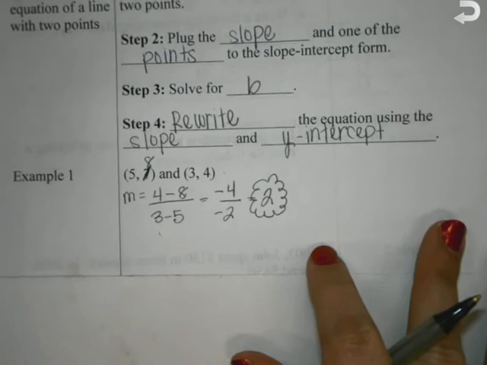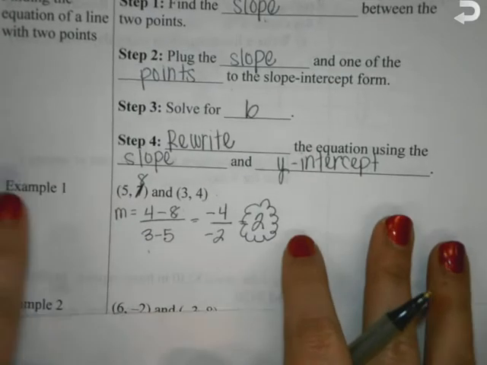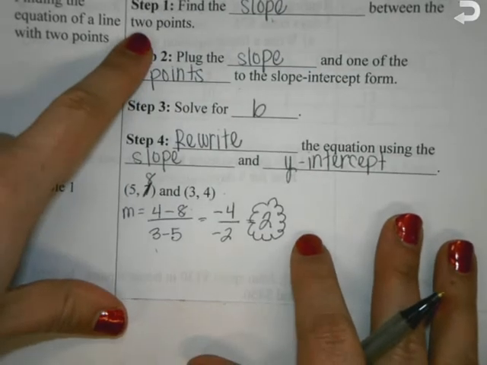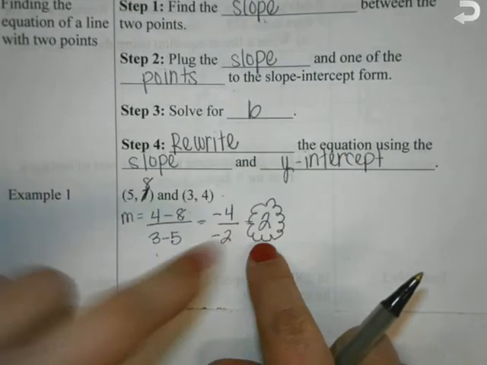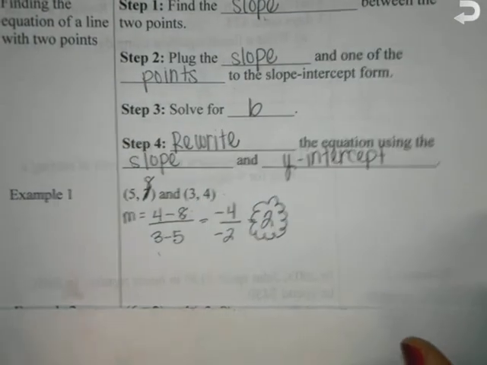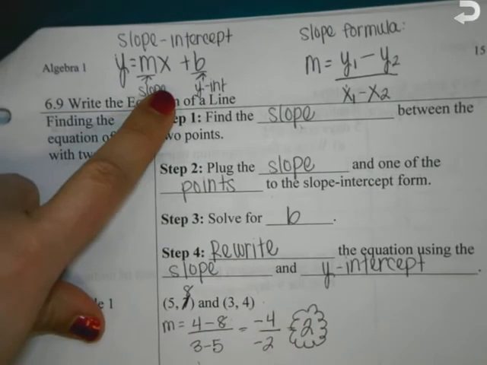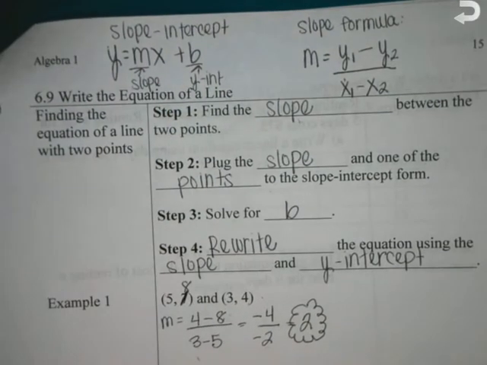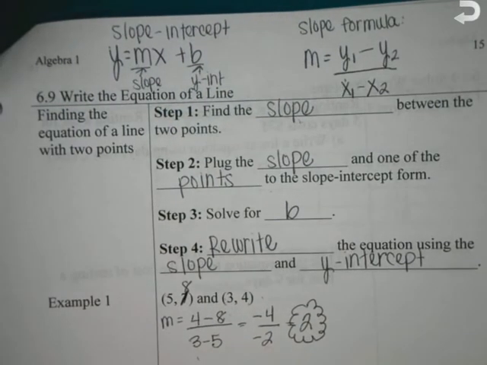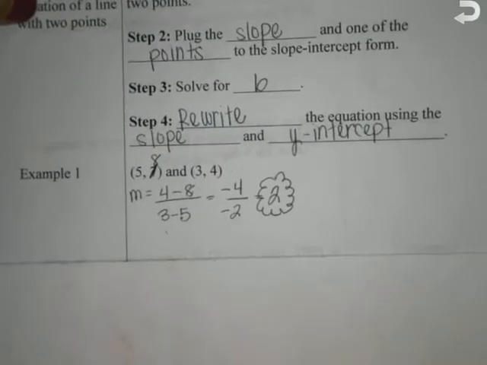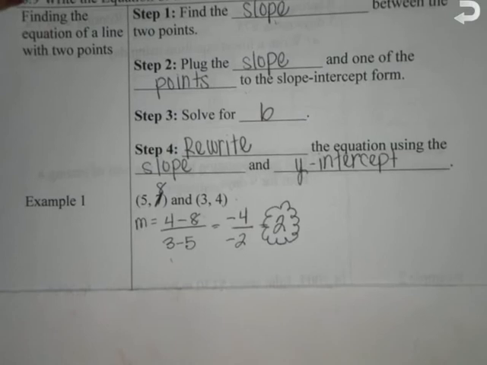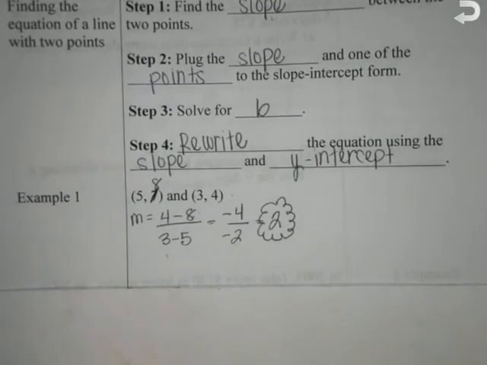We found the slope. So step 2, we need to take this slope and we pick one of those points and plug it into the slope-intercept form, which is y equals mx plus b. So now we're doing exactly what we just did on the homework last night. We have the slope and we have the points. Which point do you guys want to use? 5, 8 or 3, 4? It does not matter. You can use either one.